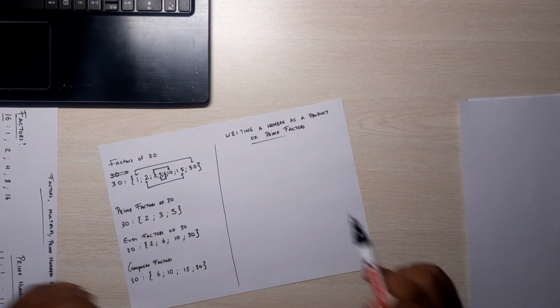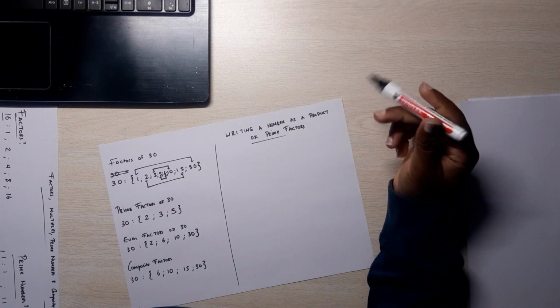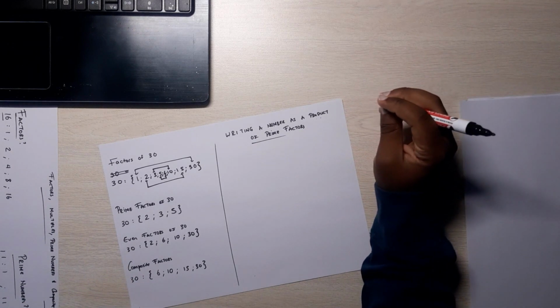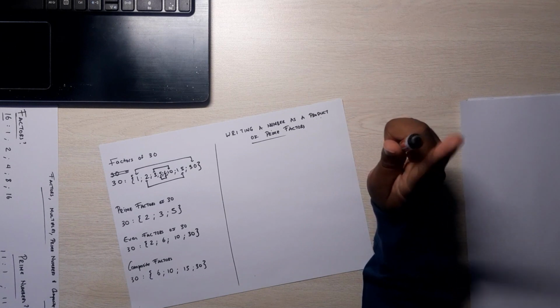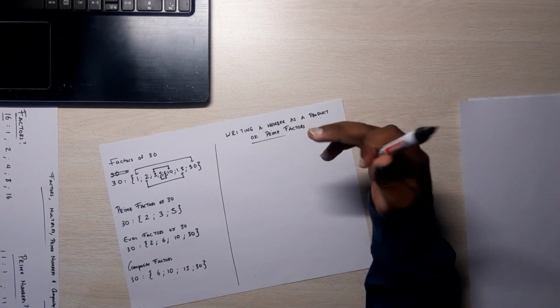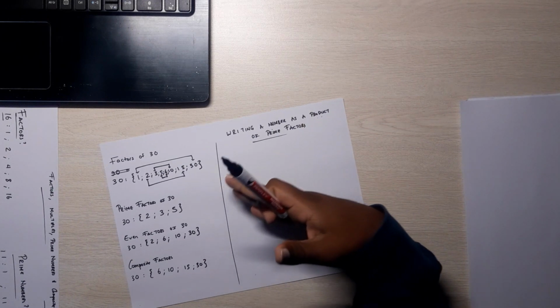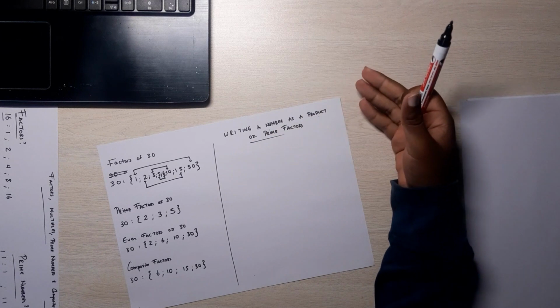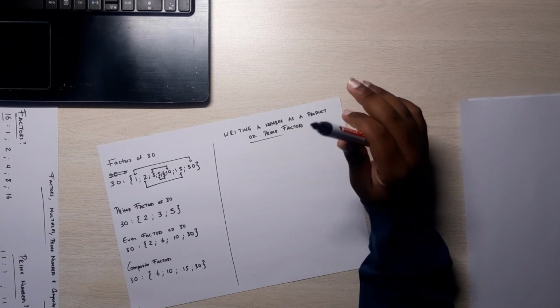The lesson we're looking at is writing a number as a product of prime factors. All composite numbers can be written as a product of their prime factors. This means a prime number times a prime number times a prime number. All composite numbers can be written as such.